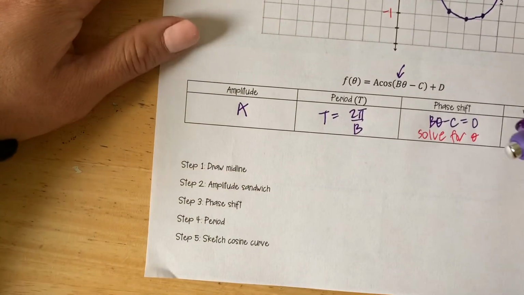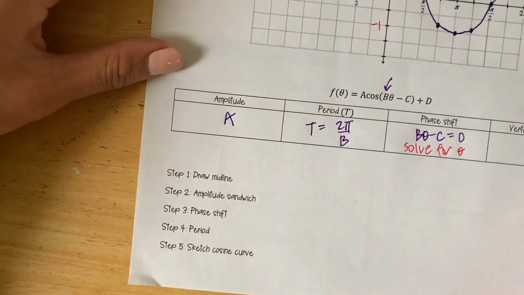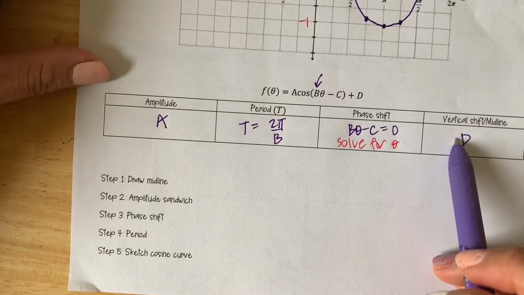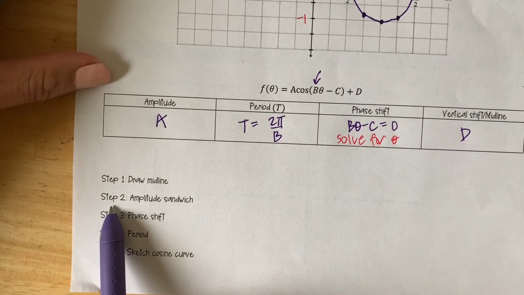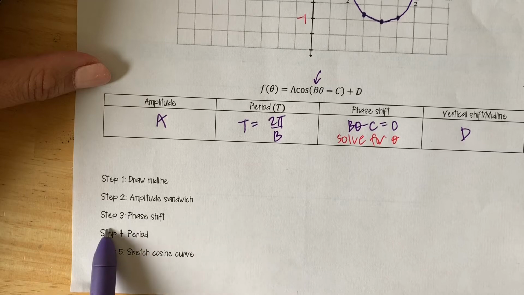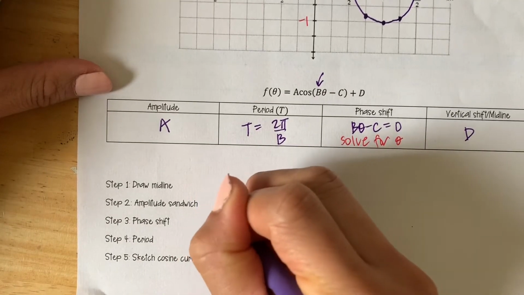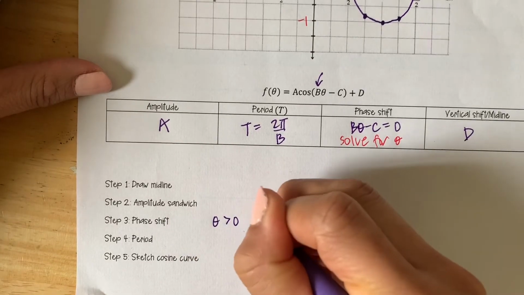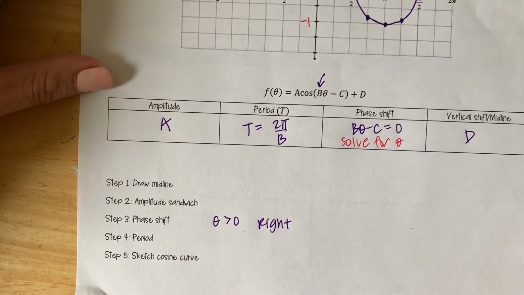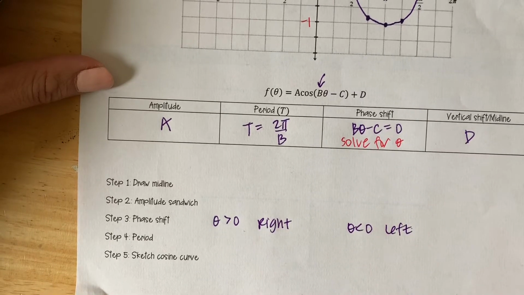Just like in sine, we have the different steps. So you can go ahead and type in these steps. Step 1, you always want to start off with the midline, which is your D value. You're going to create your amplitude sandwich using your A. You're going to look for your phase shift. If it's positive, it's shifted to the right. When you solve for theta and it's negative, that means you have a left phase shift.